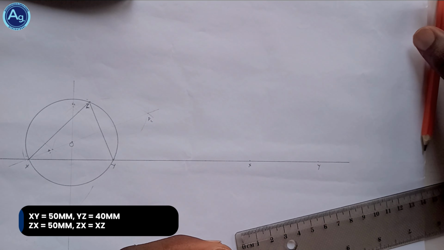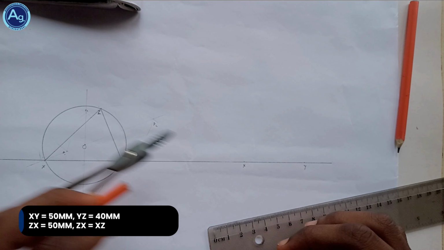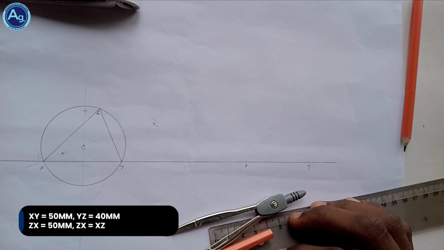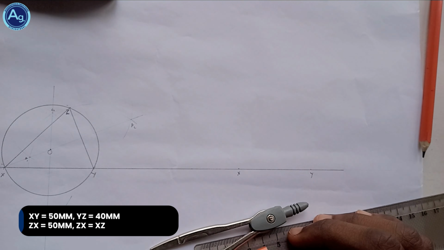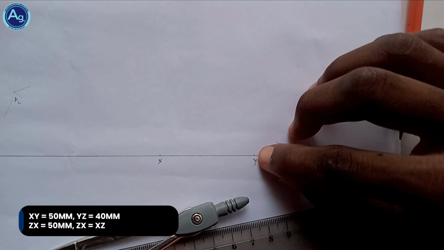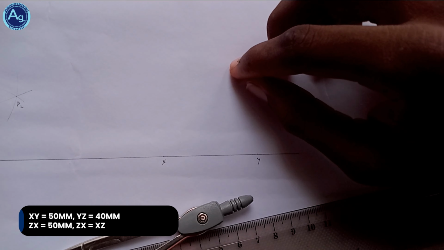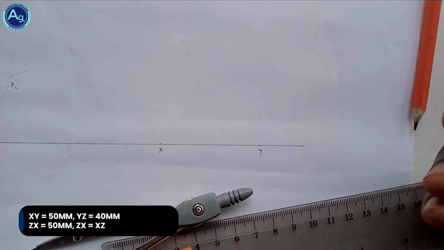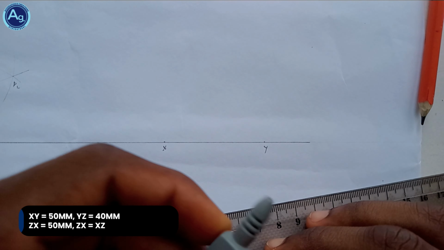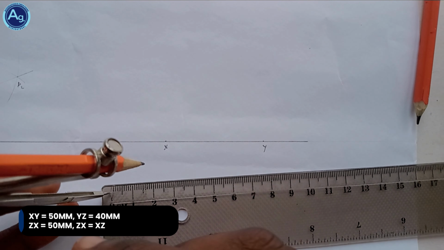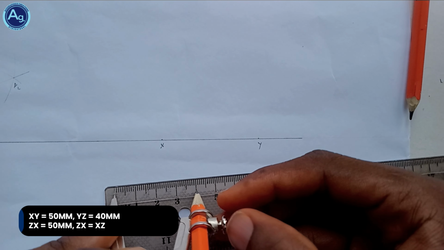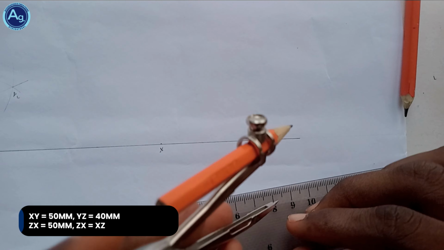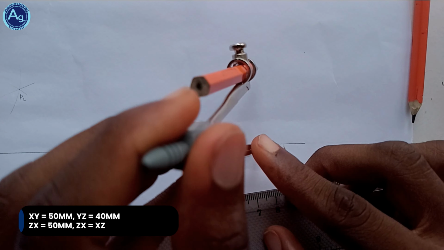As you can remember, we got the YZ which is 40 millimeter or 4 centimeter, placing the compass on Y and striking an arc. So we're going to be repeating the same thing again. So you measure YZ, which is 4 centimeter, place it on Y, strike an arc.